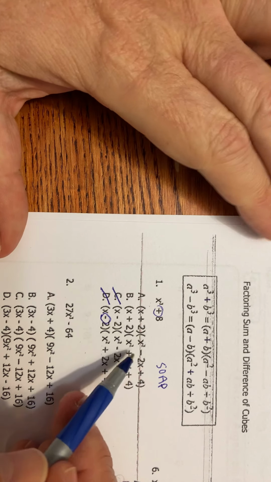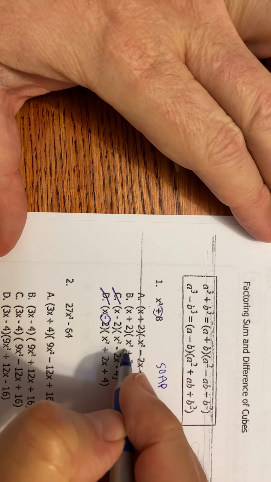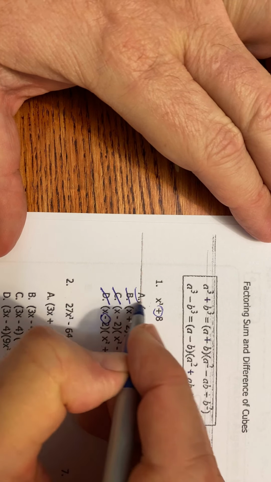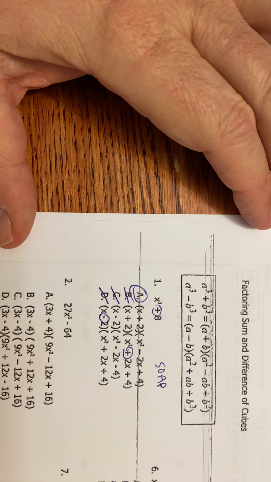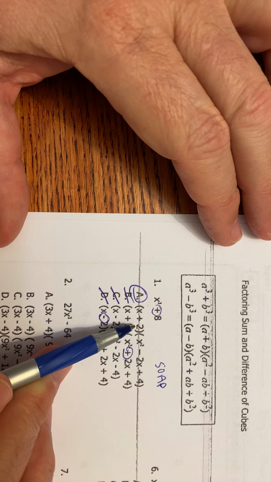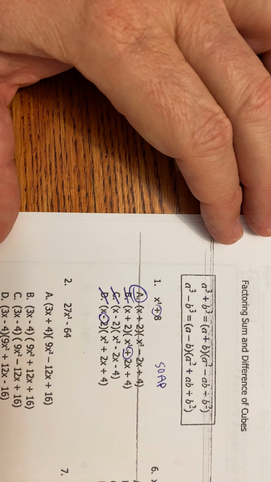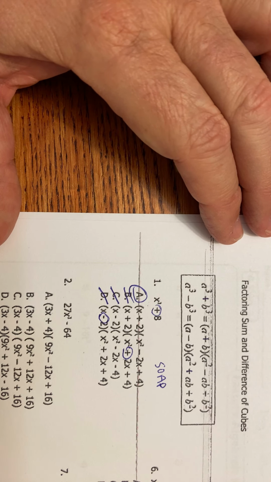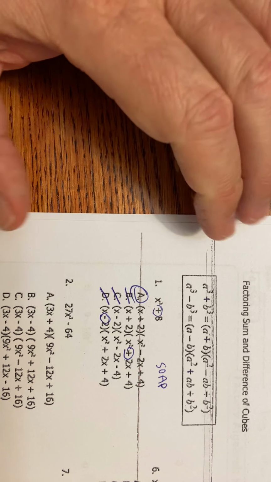And then this one can't be because that's not the opposite. So that has to be the answer. And it is. The square root of x cubed is x. The square root of 8 is 2. And I'd like you to pause and see if you can answer the first 8 quickly.